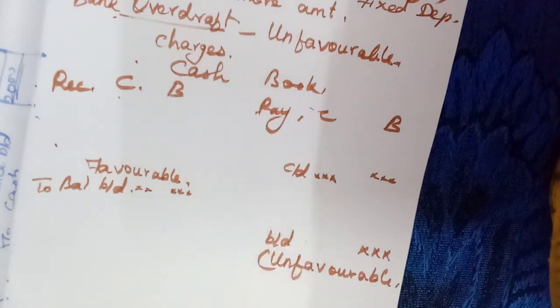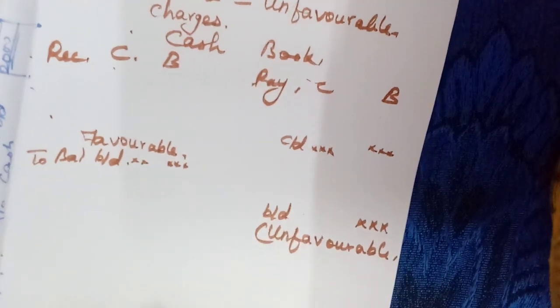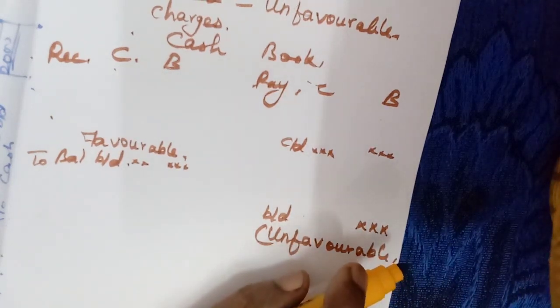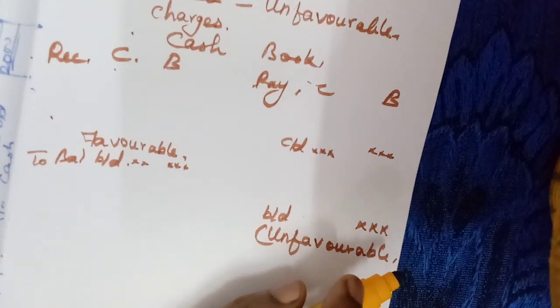They may ask for one word, whether the cash book, cash column will have debit or credit balance. No, only debit balance. But another question, whether the bank column in the cash book can have debit or credit balance. Yes, because the bank column shows our account in the bank, isn't it? So business people are allowed to withdraw more amount than what is available in their accounts. So we can have unfavorable balance.